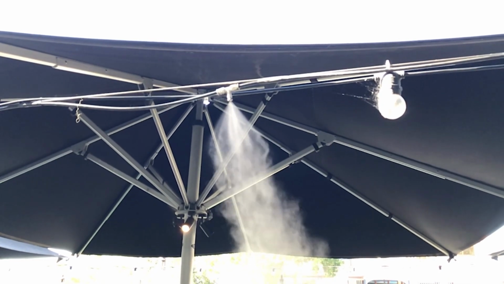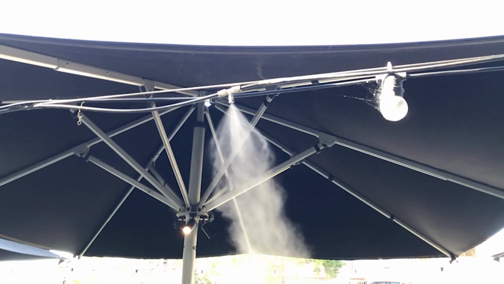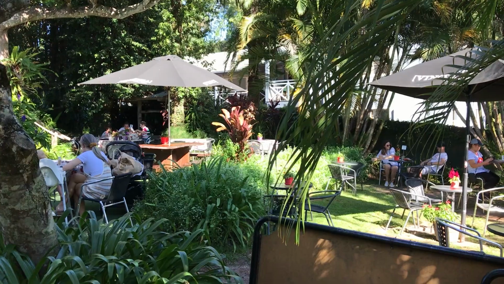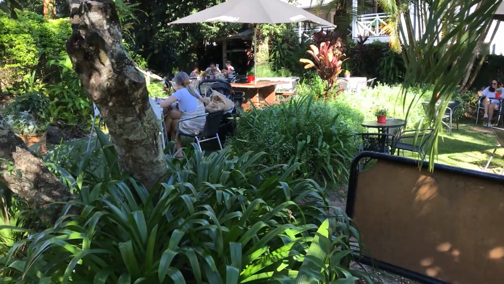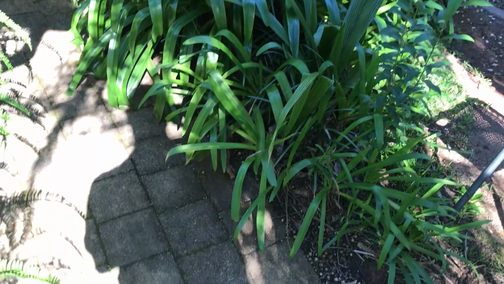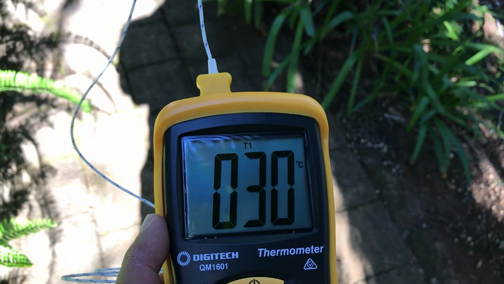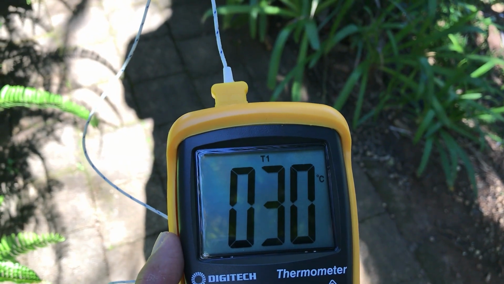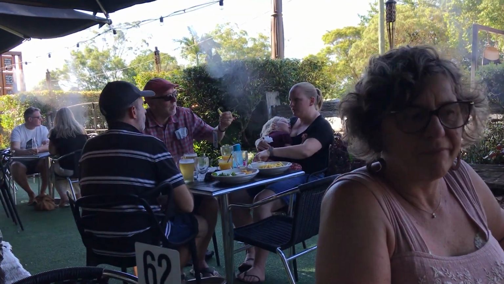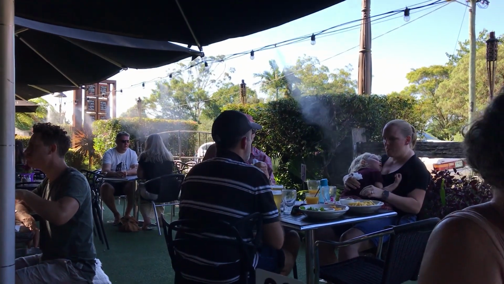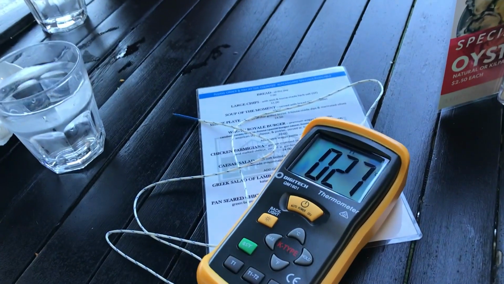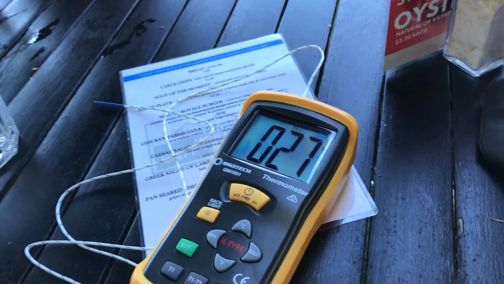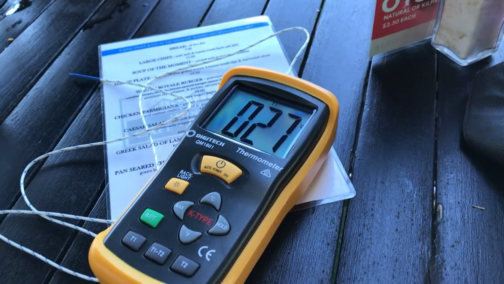So let's make some measurements to gauge the effectiveness of the system. I'm now outside of the air-conditioned area, and you can see the temperature is 30 centigrade, so quite warm. So I'm now back in the main restaurant area, so we're within the air-conditioned region, and you can see the temperature is 3 degrees lower at 27 centigrade, so it really does work.